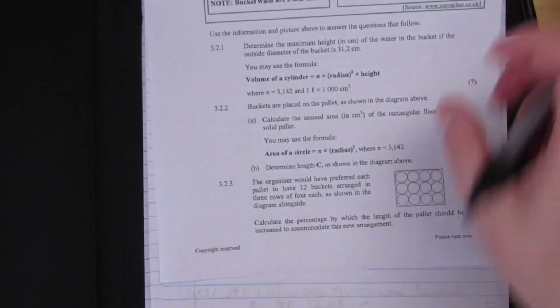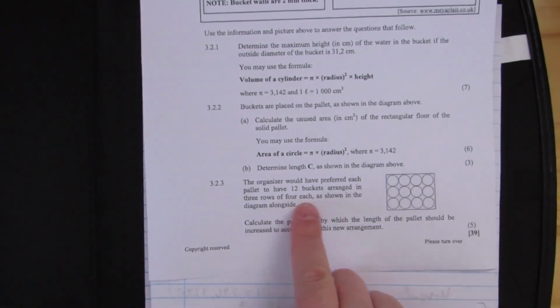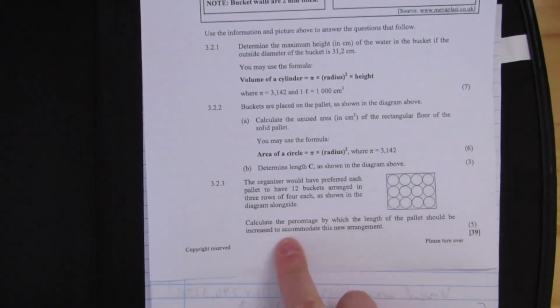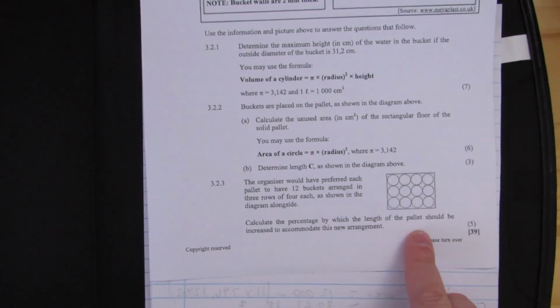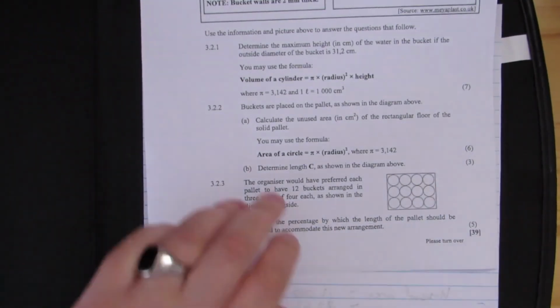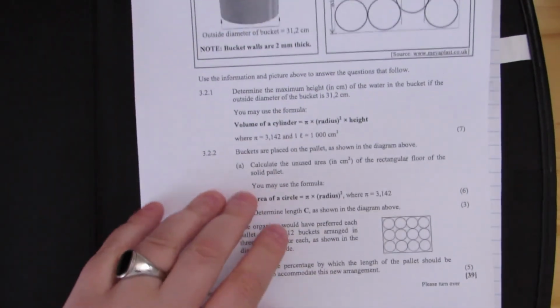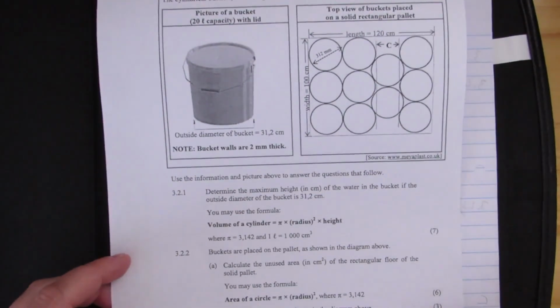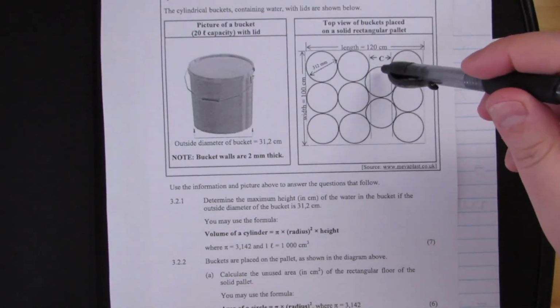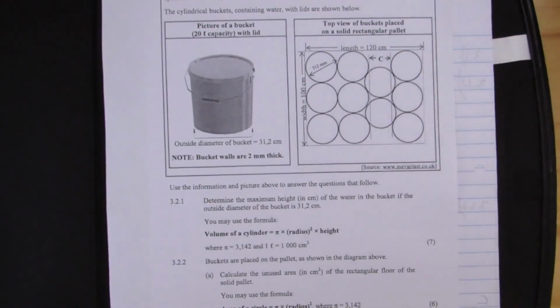Finally, they say, the organizer would have preferred each pallet to have 12 buckets arranged in 3 rows of 4 each, so they're adding an extra bucket. Calculate the percentage by which the length of the pallet should be increased to accommodate the new arrangement. Okay, so we need to consider how much longer it should be. I've got a couple of ways that I could work this one out. The increase would actually be the difference between C and the diameter of a bucket. Okay, so that's one way I can do it.